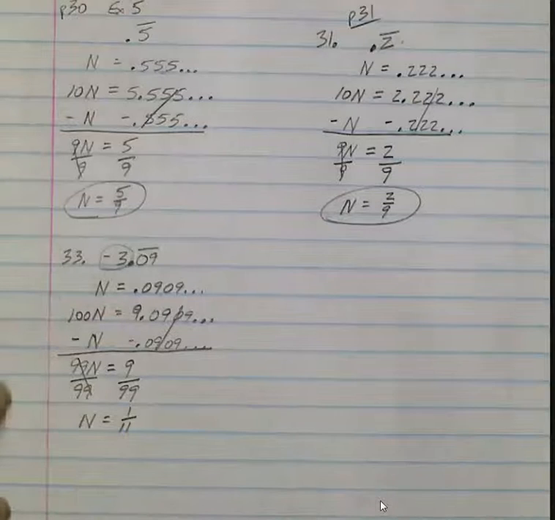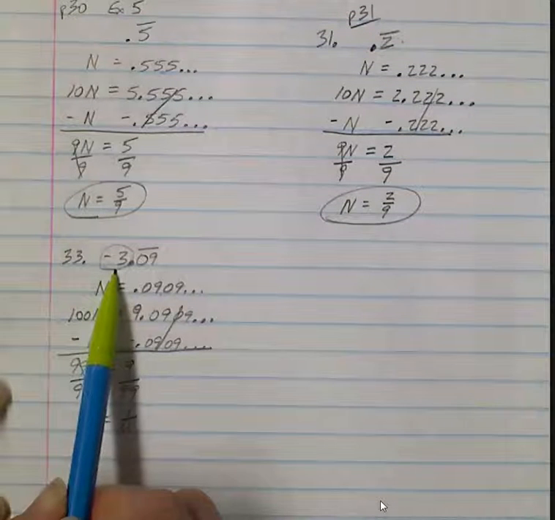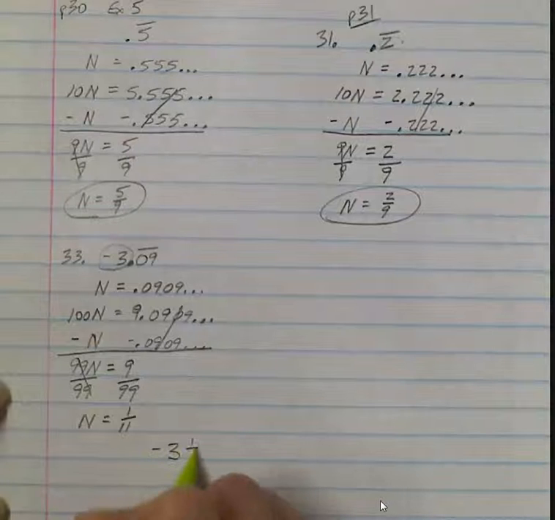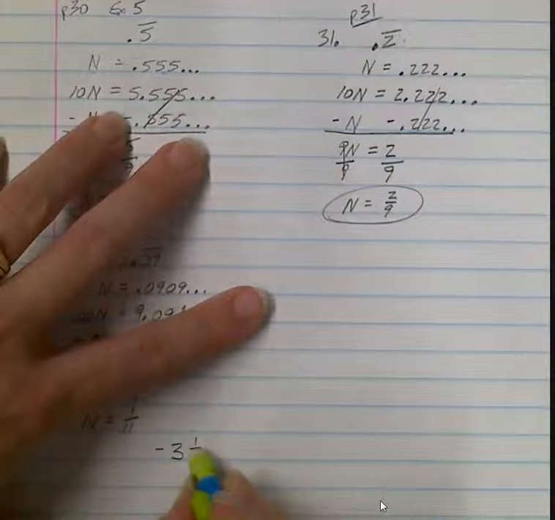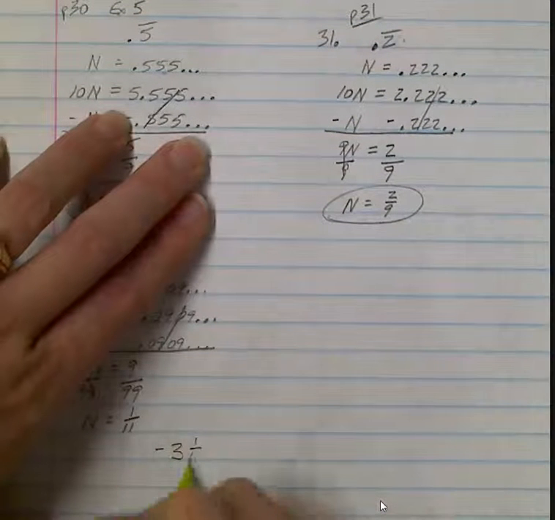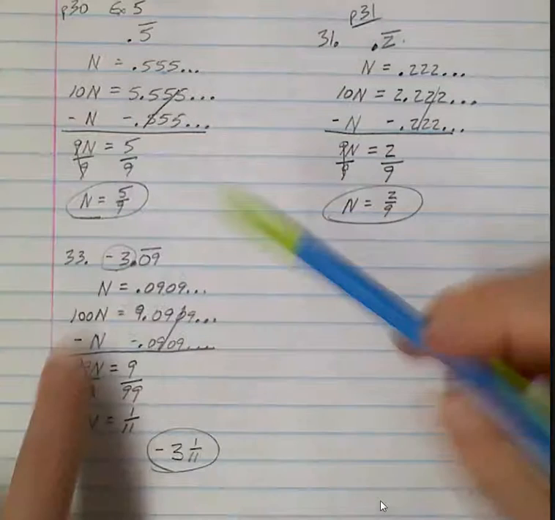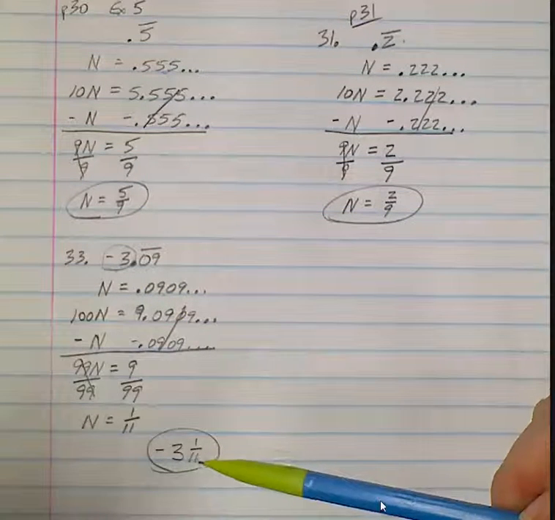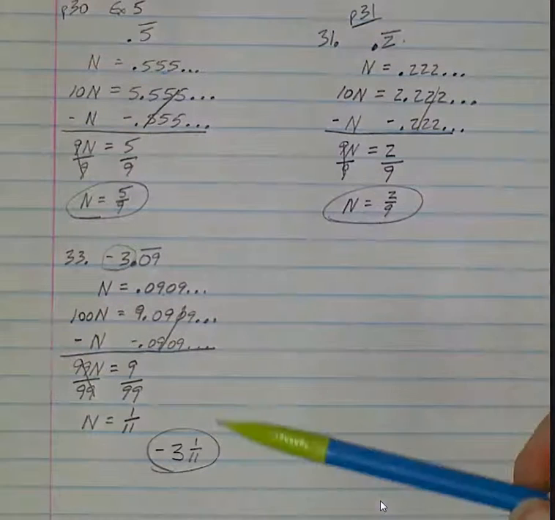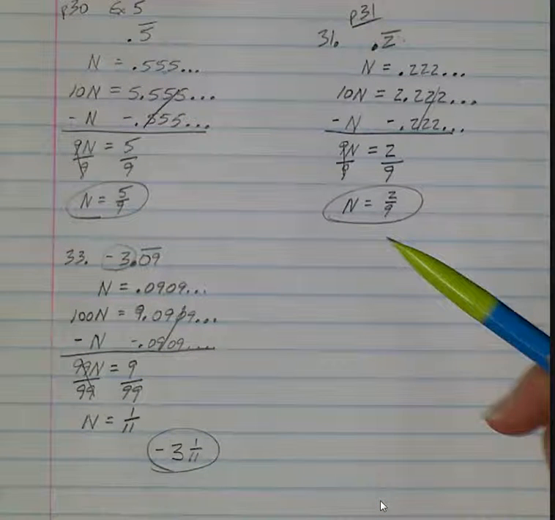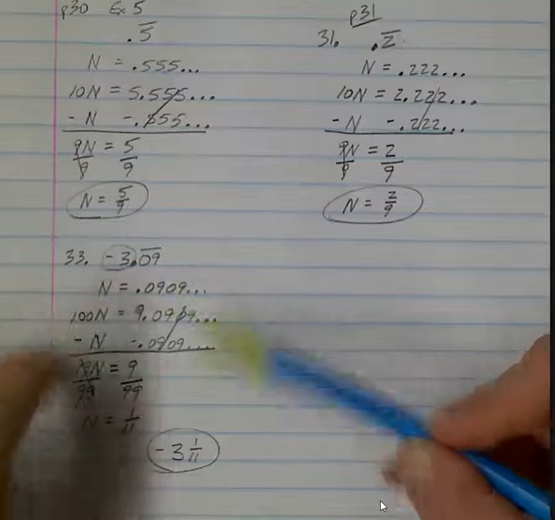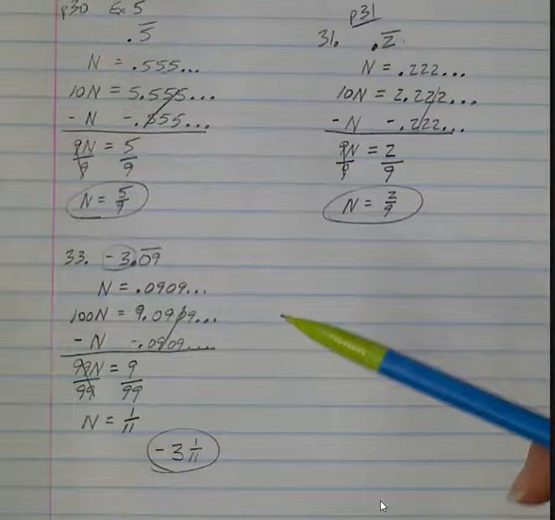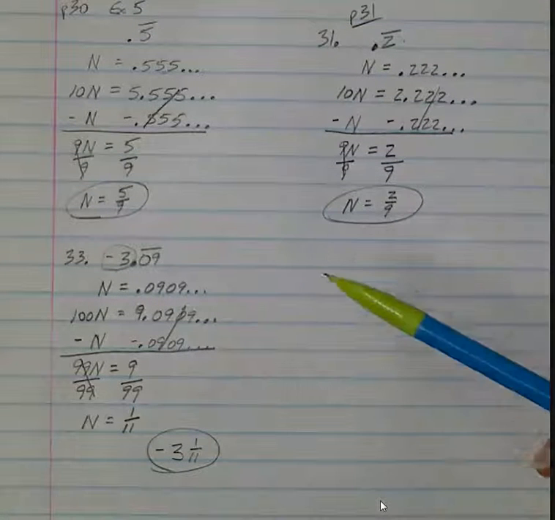Is that my answer? No, what does my answer have to include? Good, so it's actually -3 and 1/11. Why didn't we have the -3 in our work? It's the whole number, and we know it has to go in the front, and it would have just confused us. So when we're doing this algebra part, you only want to do the fractional part, and then you throw the whole number on the front, because that's not going to change anyway.